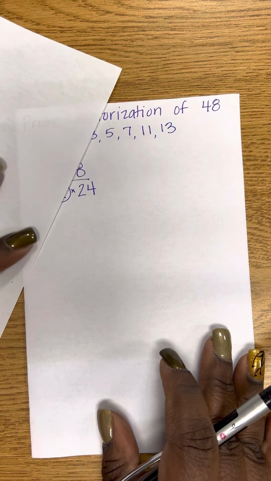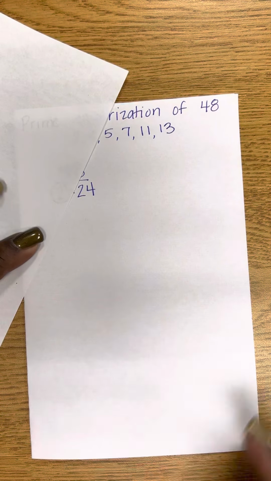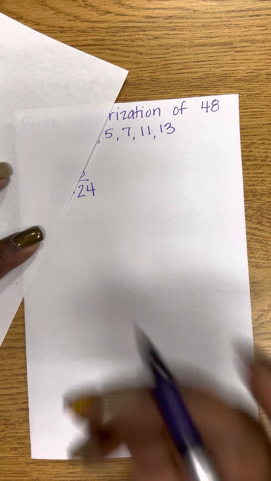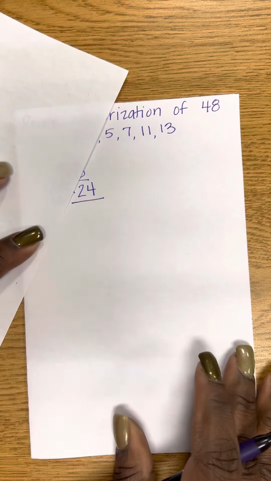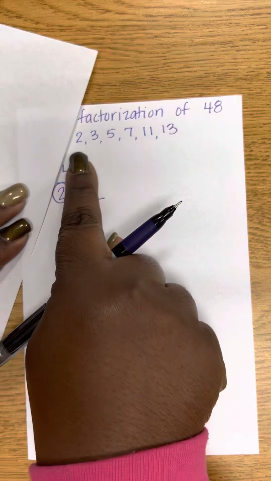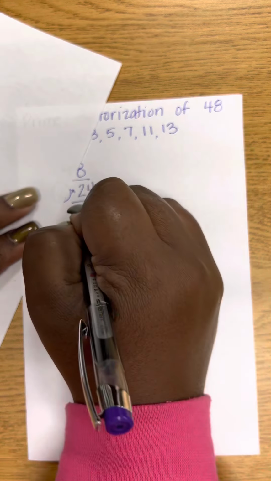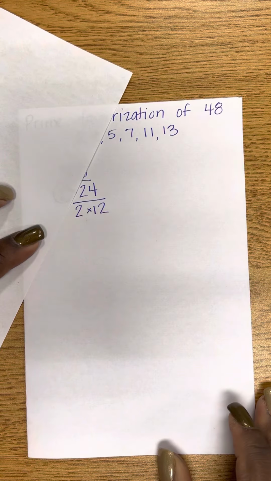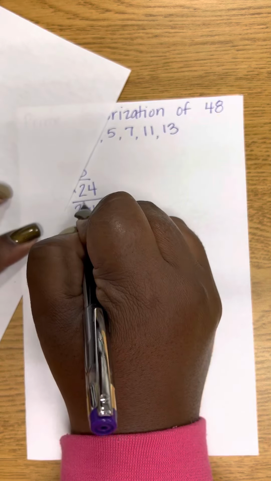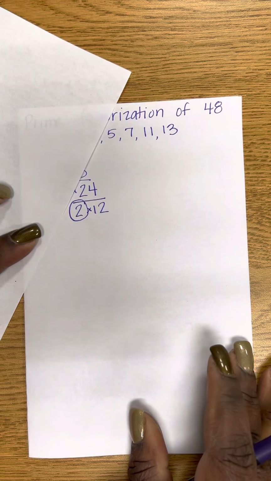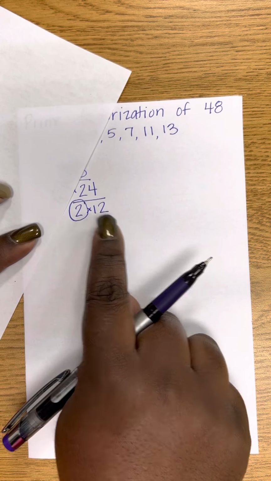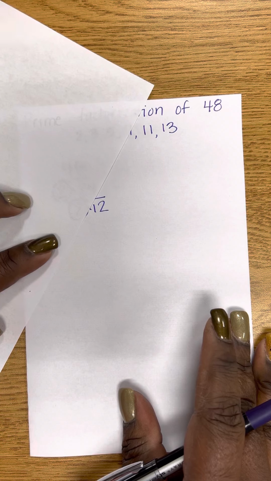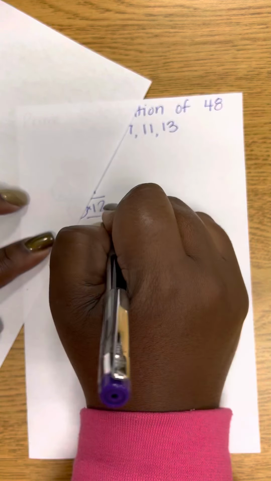Now I'm going to look at the number 24. 24 is a composite number. It is not prime. So I need to continue to pull out those prime factors. I'm going to again see if I can start with the number 2. 2 works. So 2 times 12 will give me 24. I see that 2 is a prime number, so I'm going to circle that prime number. I look at 12. 12 is not a prime number, so therefore it's composite, and I can pull out more prime factors.